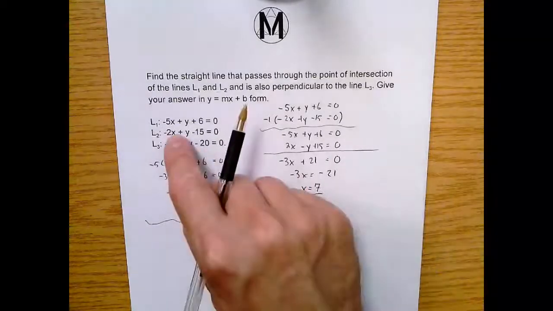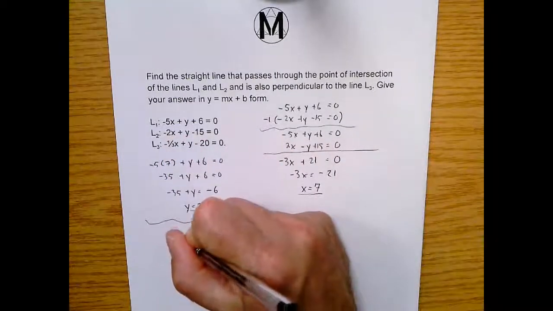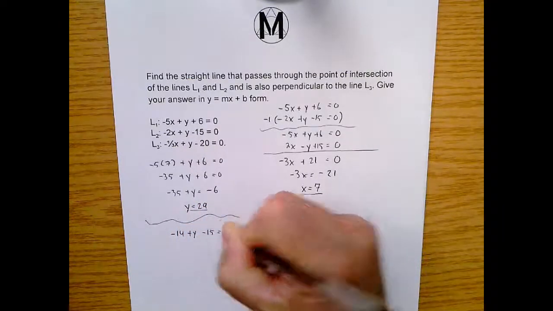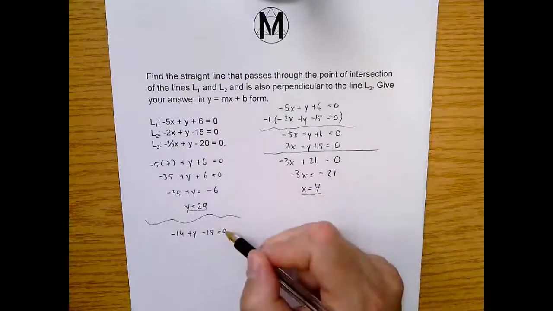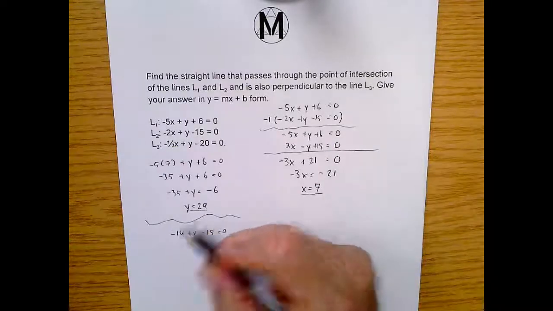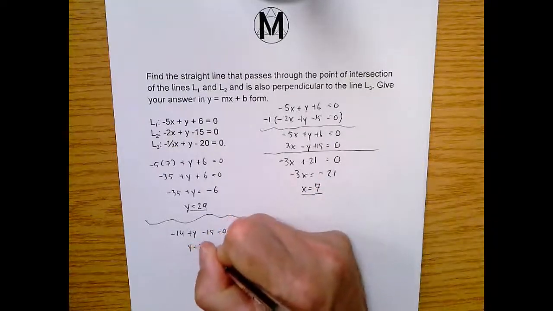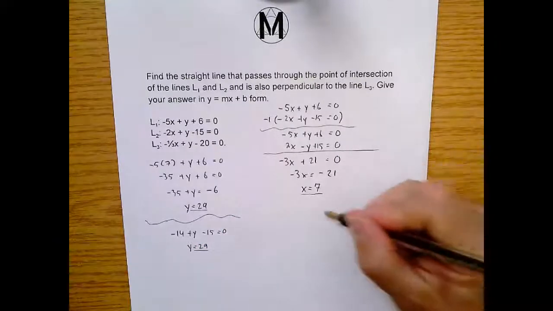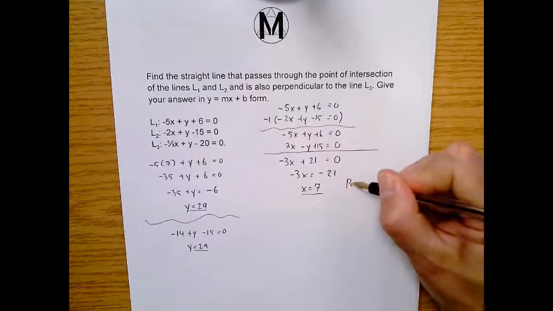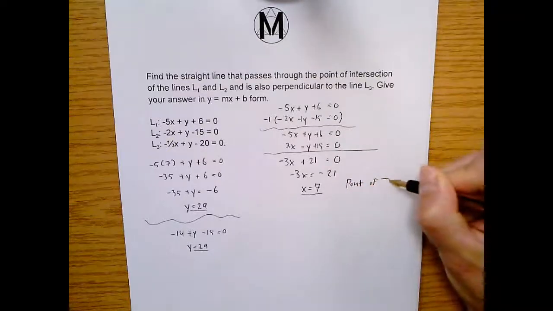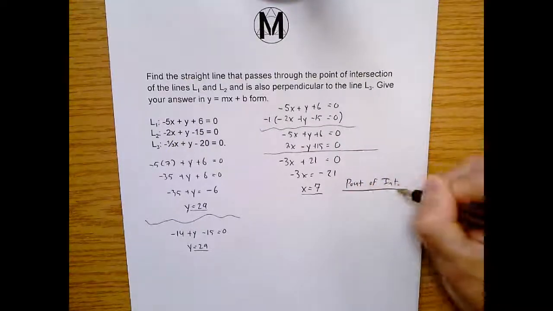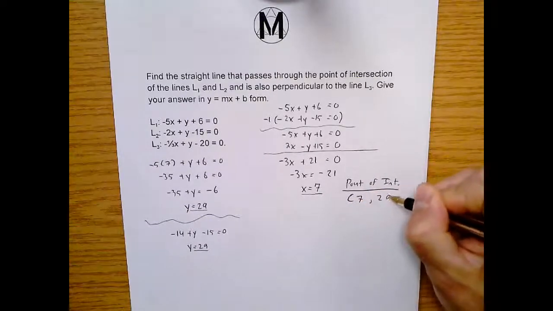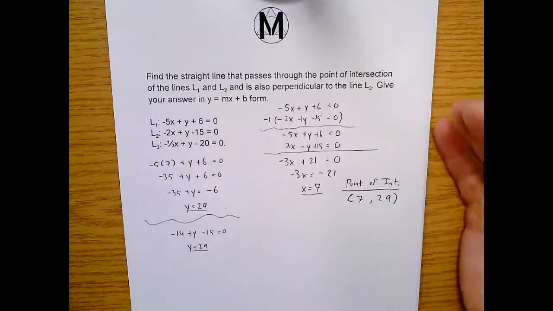If I plug in the 7, I would get negative 14 plus y minus 15 is 0. Okay, I add 15 and I add 14 to both sides. It does, in fact, make 29. Great. Okay, so now we know that our point of intersection for L1 and L2 is 7, 29. Okay, that's the first step.